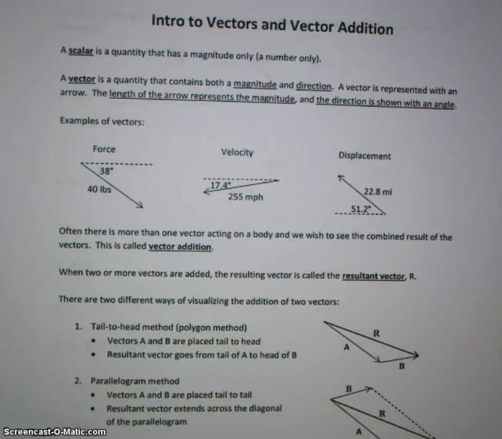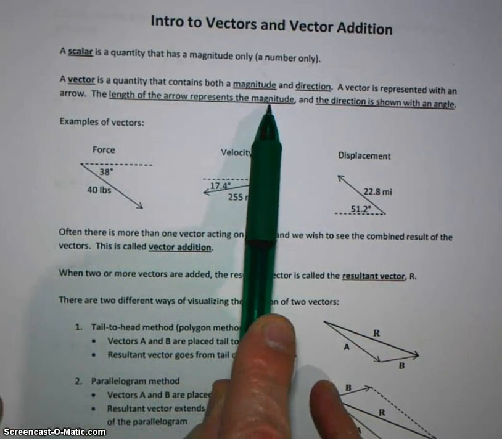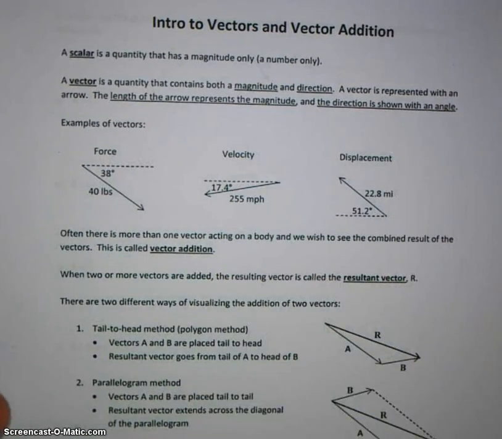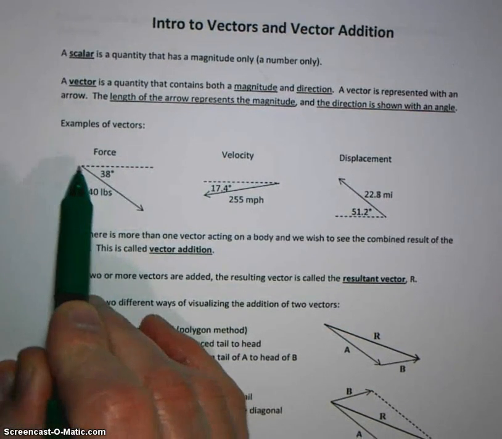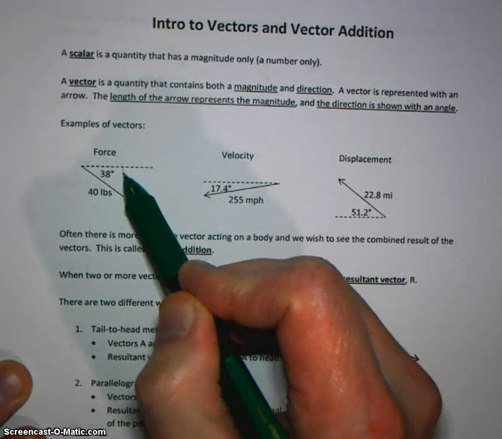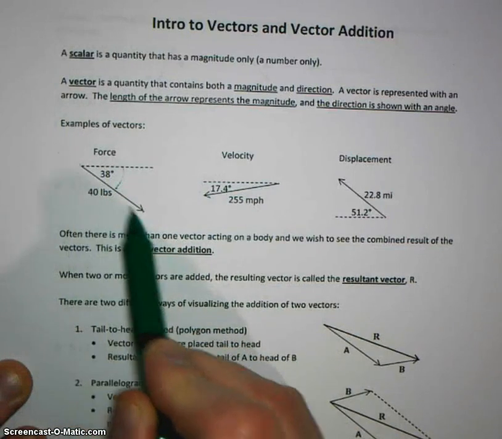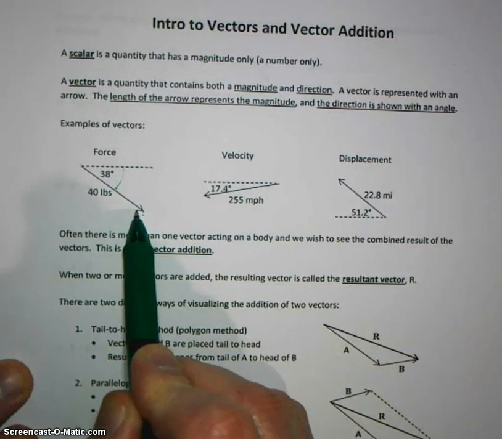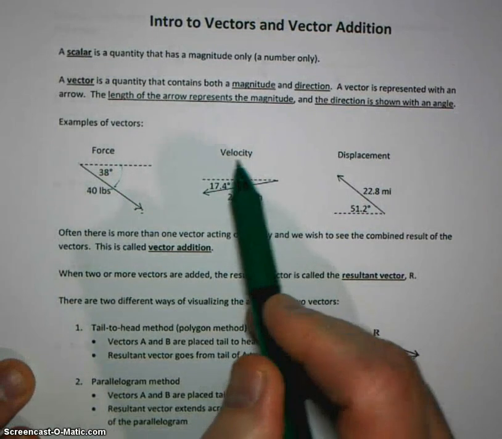So vectors are very commonly represented with an arrow, and the length of the arrow represents the magnitude, and the direction is given by the angle. So for example, here's a vector. We might have a vector something is pushing with 40 pounds of force at an angle of negative 38 degrees. So that's a vector. It's got a length, 40 pounds, that's a force, and then it's got an angle, 38 degrees.